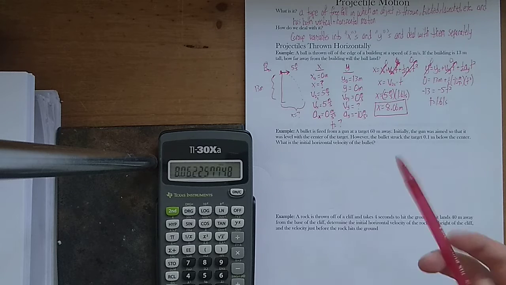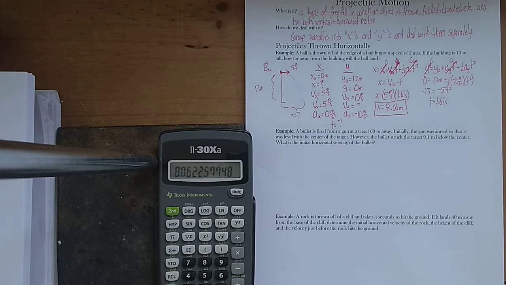Now, the neat thing about this is you can go and test this. If you were to go to the top of a 13 meter tall building and throw an object off at 5 meters per second, it would land approximately 8.06 meters from the base of the building. This is something you can test. This is why I love this type of projectile motion.